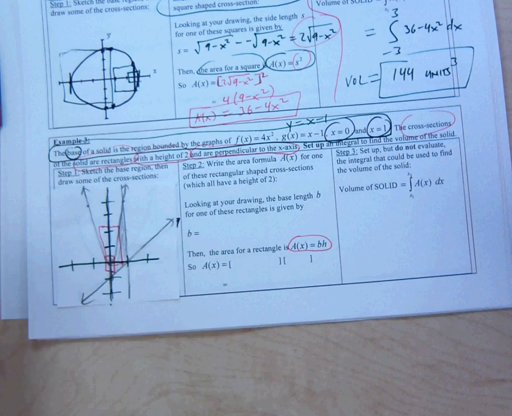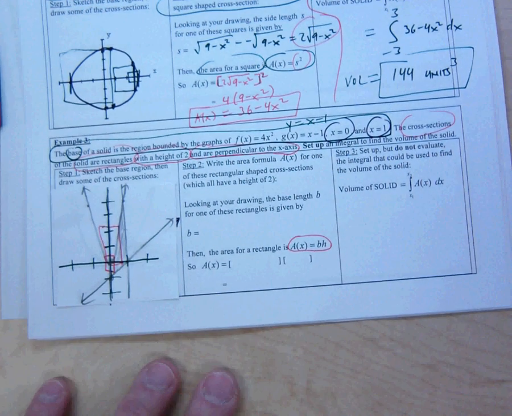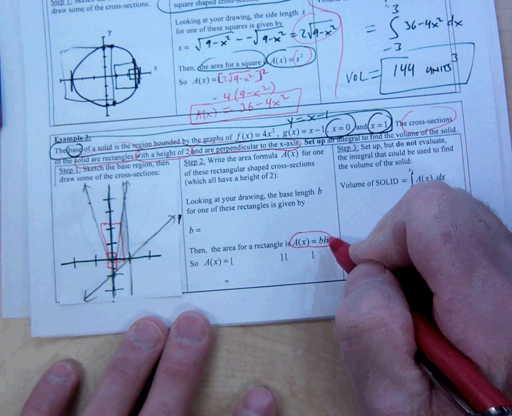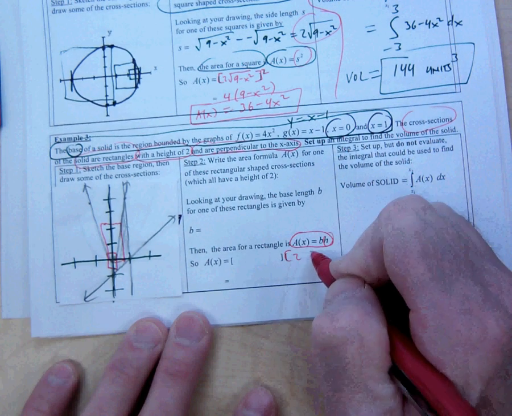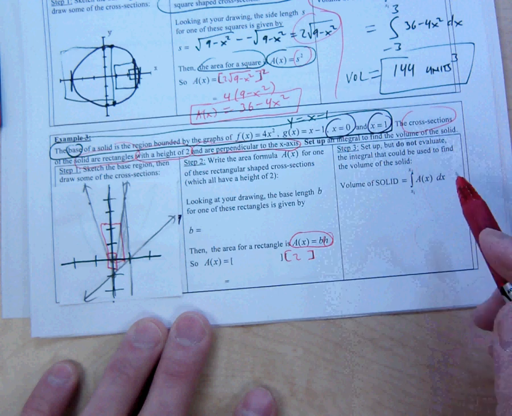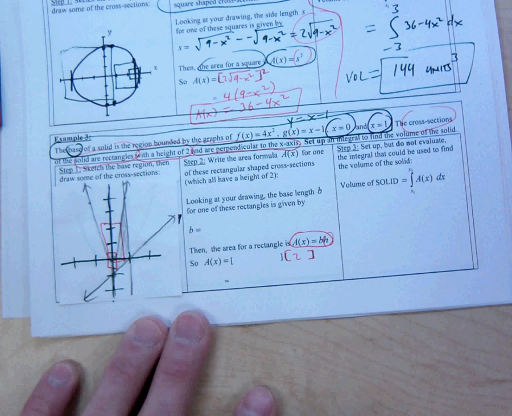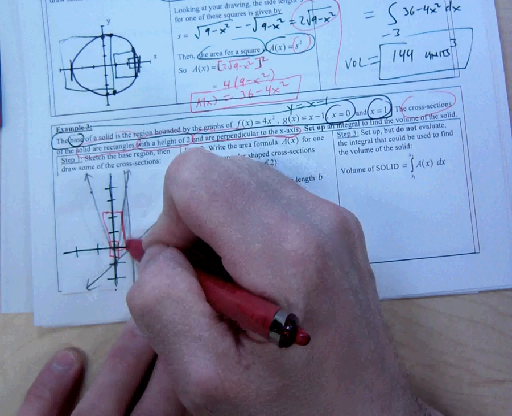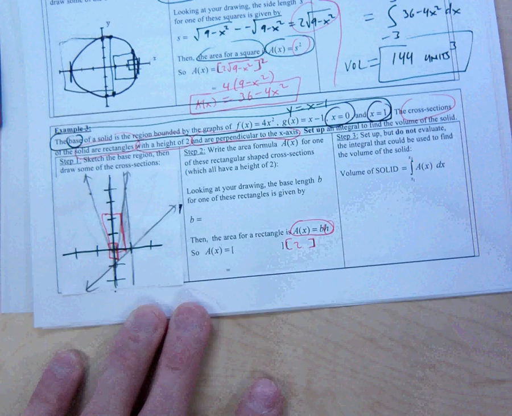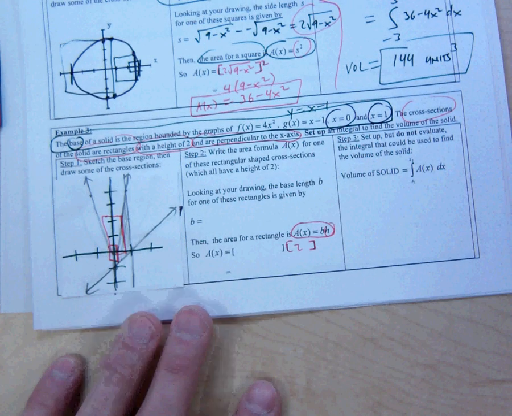Base times height, right? Or length times width. And what did we say? The heights will always be what? The heights will always be 2. All right, now what will change is the what? The length of the base, depending on whether you're here or wherever, right? So the base will change. So the base is going to be a function.